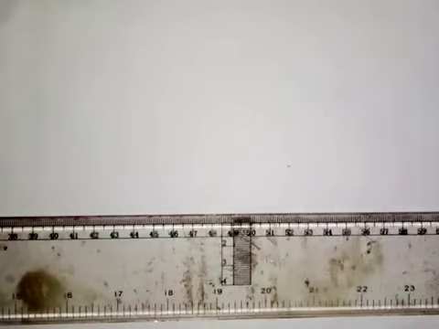We are still working on the construction of an ellipse. I've done that using the auxiliary circles method, and right now I want to show you how you can make use of the rectangle method to construct an ellipse.